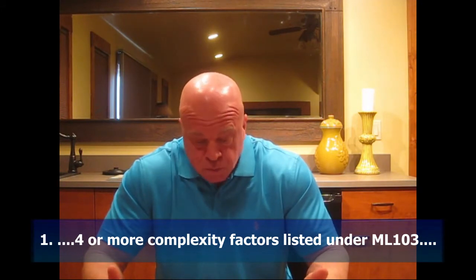So that's complexity factor number 1 under the ML 104, that it requires 4 or more of the complexity factors under ML 103. Let me just give you an example of that. That might be 3 hours of review of records, 3 hours of face-to-face time. Okay, so that's 6 hours total between face-to-face, review of records and medical research. That qualifies as 3 complexity factors. Now, one additional complexity factor, such as addressing medical causation upon written request of the party or parties requesting the report, there's your 4 complexity factors, and you're at the ML 104 level. Okay? So there's one example of the first complexity factor.